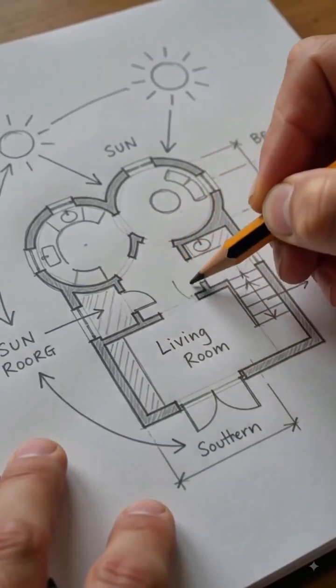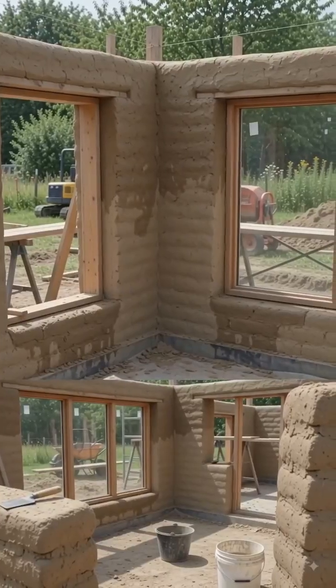Welcome to Lesson 68. Plan rooms based on daily use. Place living areas facing south. Next, we will cover foundations.